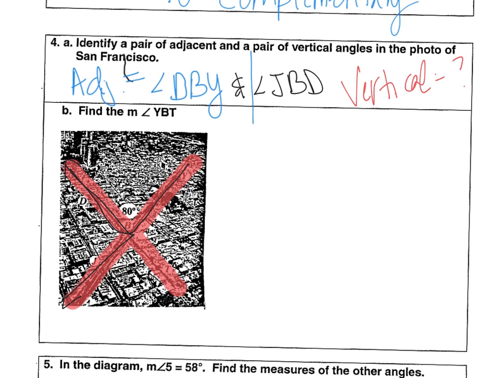Okay, so for part B, now we have to find the measurement of angle YBT. So we're going to be looking for the angle right here, YBT. So if we know that this is 80 degrees, these two are actually going to be adjacent supplementary angles, which means that they're going to add up to 180 degrees together. So angle 1 and 2, oh, I'm sorry. I'm going to erase that.